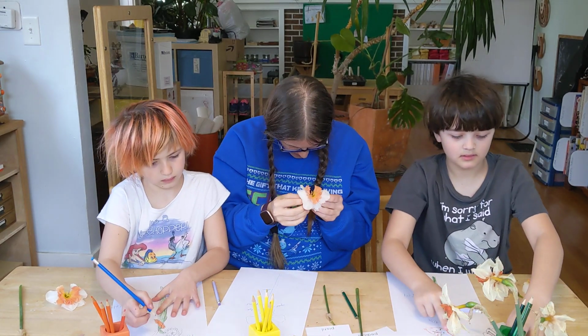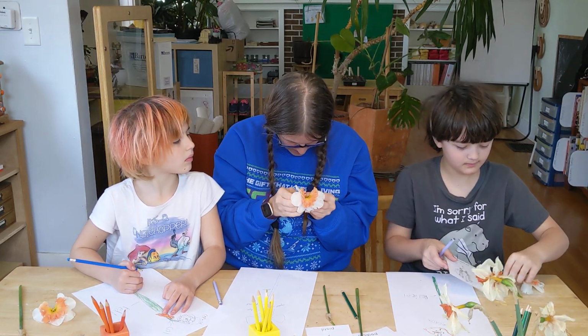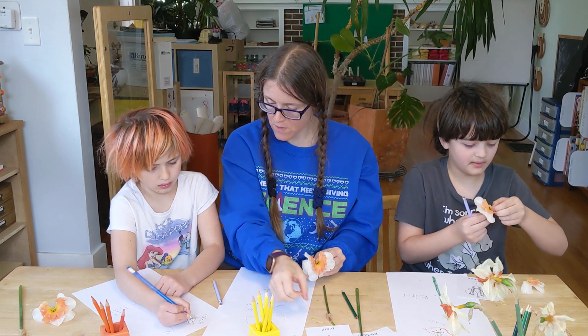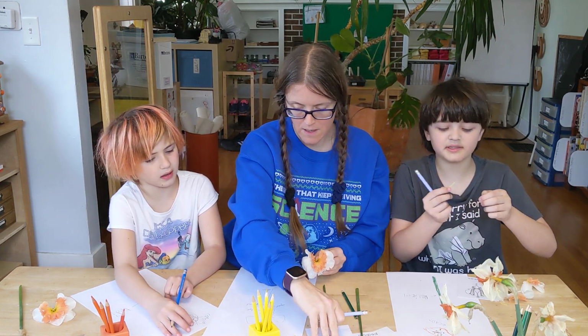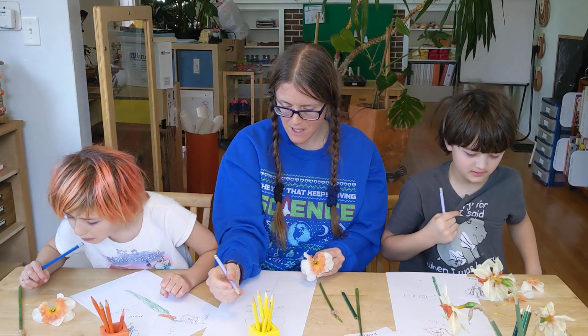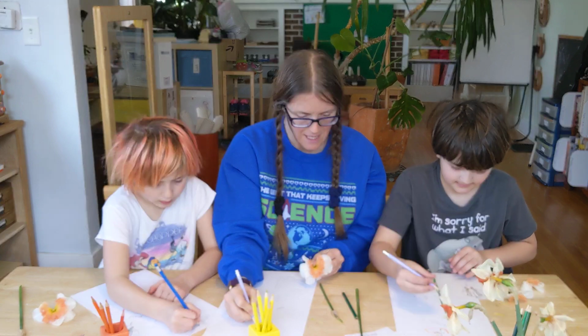So let's see if we can find that large one in the center. Mine, unfortunately, the top broke off, but here's my pistil. Oh, no, yours got broke. But this is basically what it's supposed to look like. It's supposed to have something on the top, but I think something already got to it. So the large one is the pistil. And let's see about the stamen.